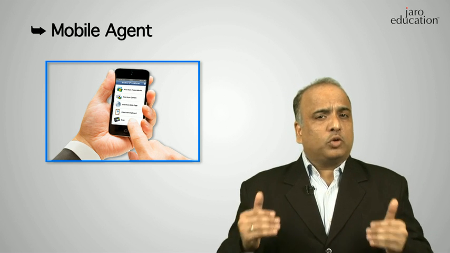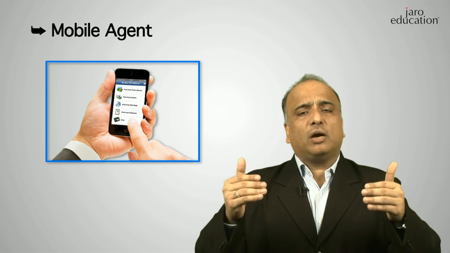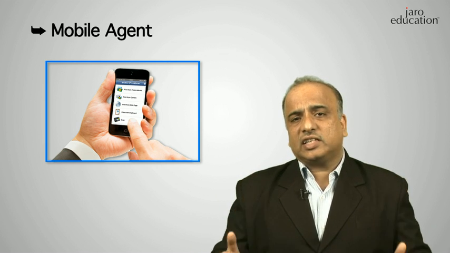Now, when I am talking about mobile handsets, I am actually talking about seamless connectivity and access to services to the end user. And these entities which help achieve this objective are called mobile agents. So, basically mobile agents are software code which reside on some server. These agents work on behalf of a client.